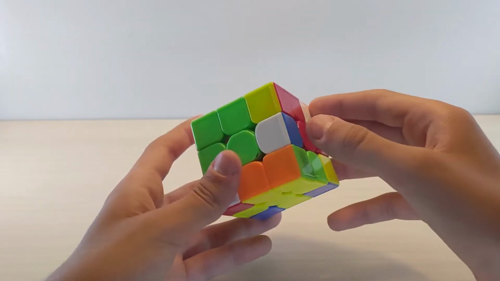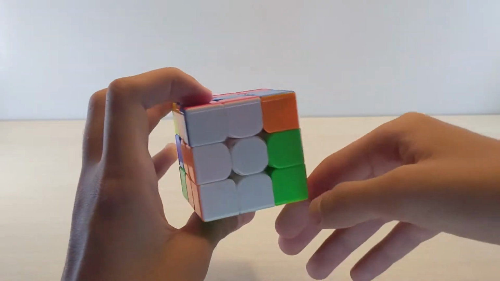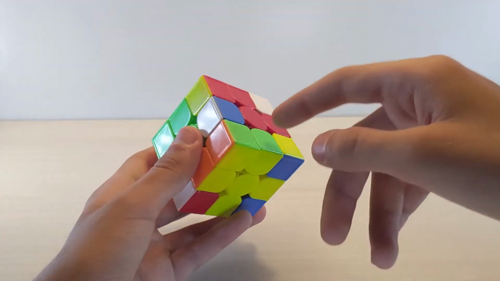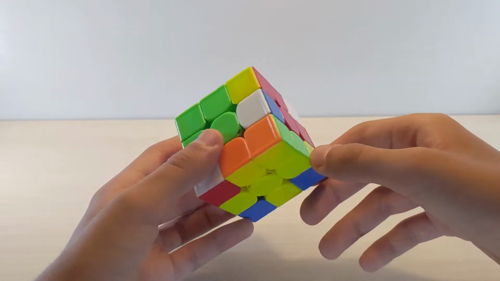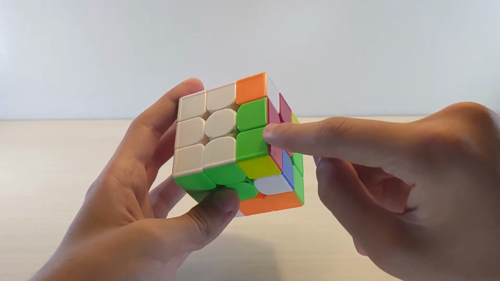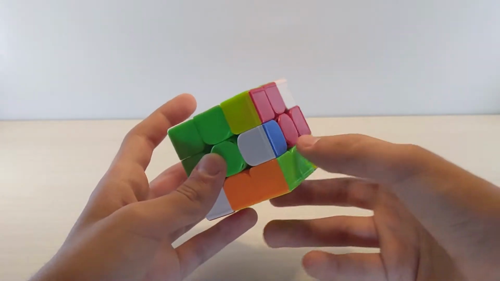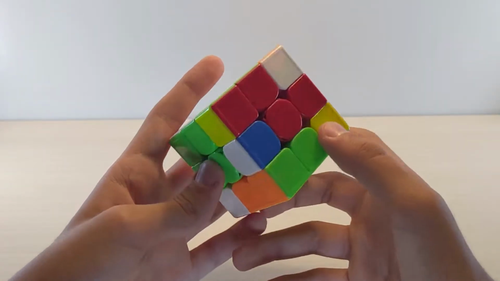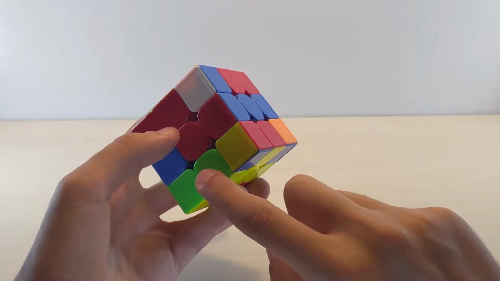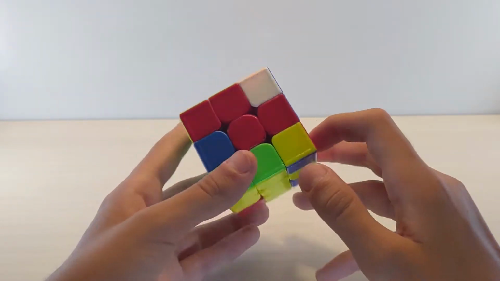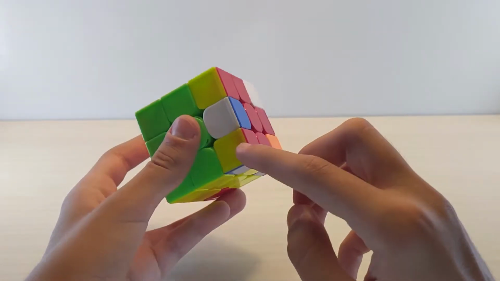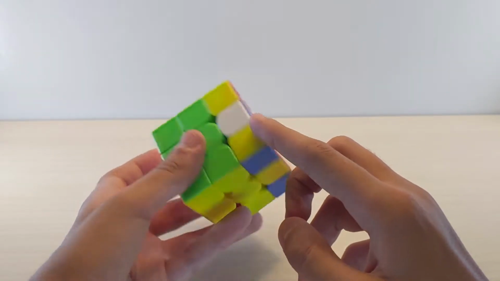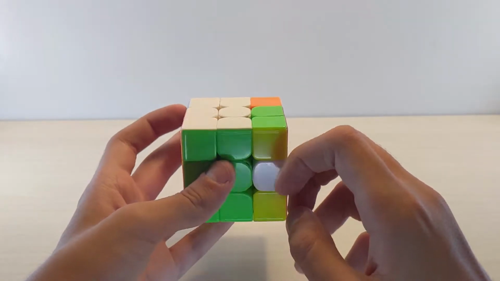And now, not looking at the rest of the cube, just continue on to the next corner. Let's see, this corner is green and red. So, it seems like it needs to go between the green and red edges, like this. So move it over here and do sexy move so that this corner will be at the bottom right here.